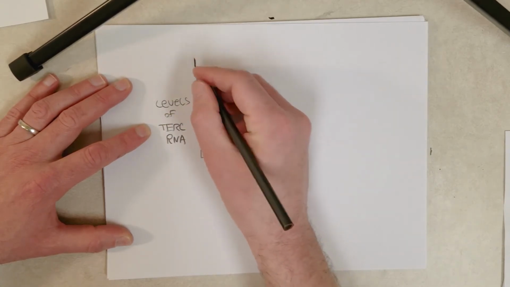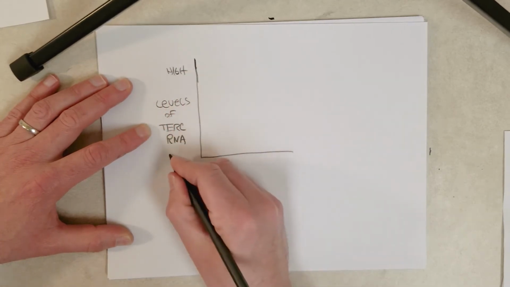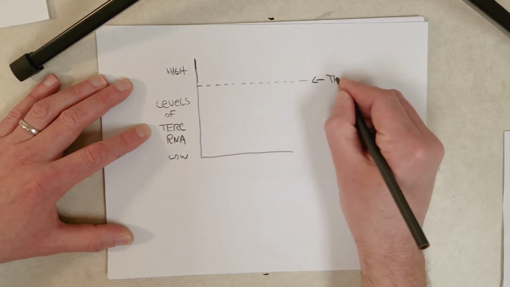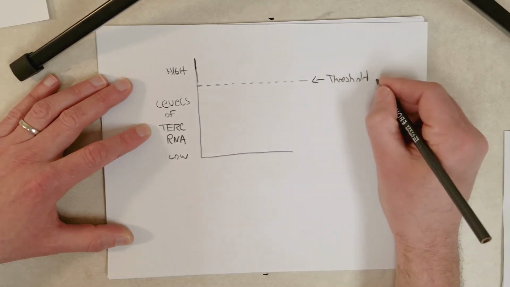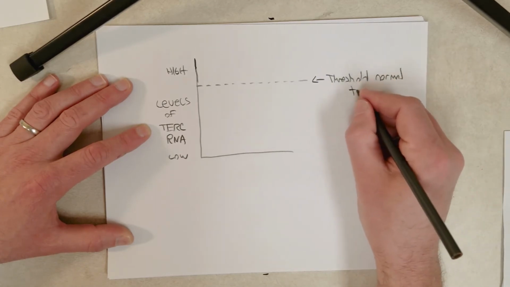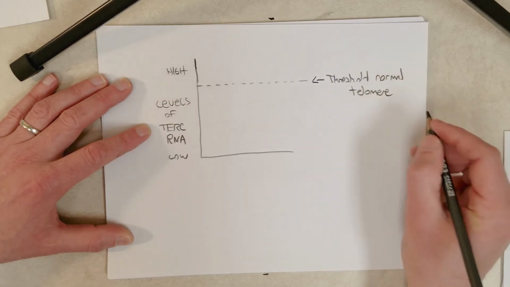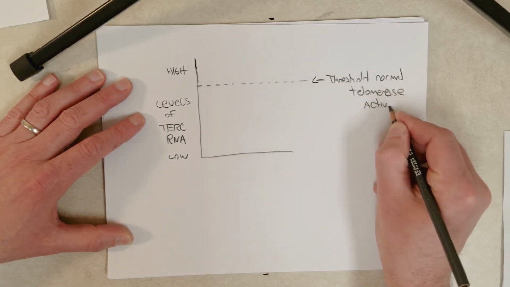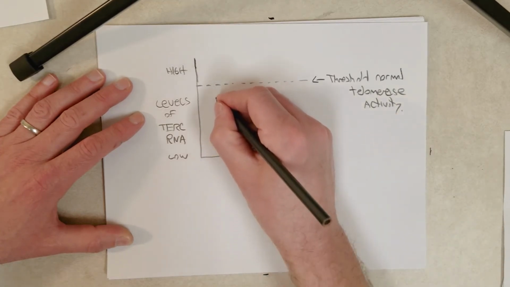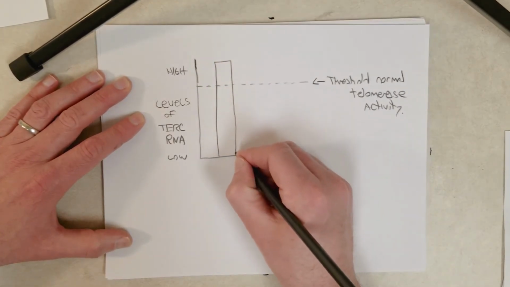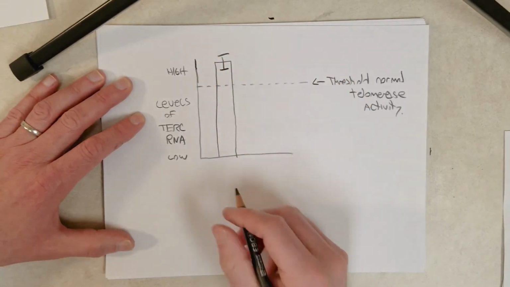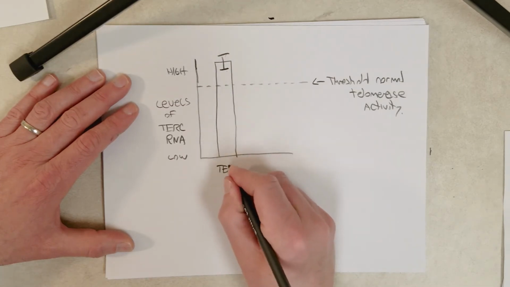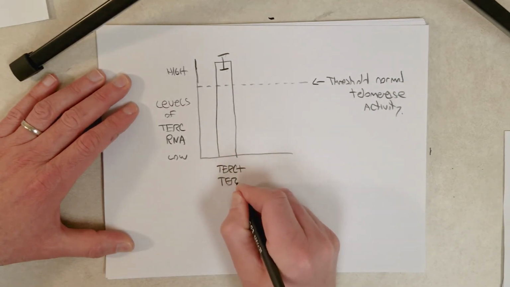Let's say this is high, this is low, and this right here is the threshold needed for normal telomere lengthening. So normal telomerase activity. Wild type individuals might have something like this. Maybe there's some variation, with this being the standard deviation or something like that. So wild type individuals, TERC plus, TERC plus.